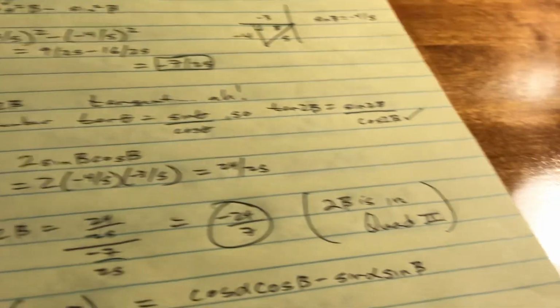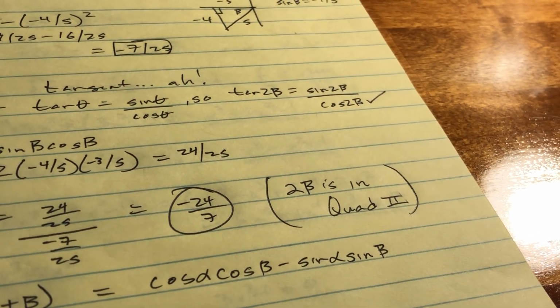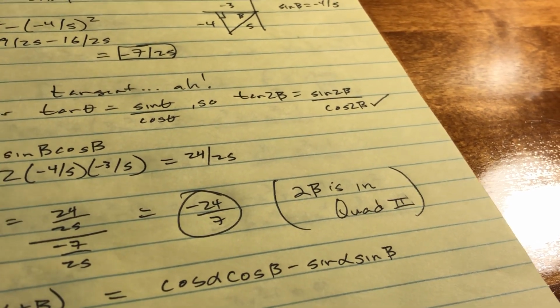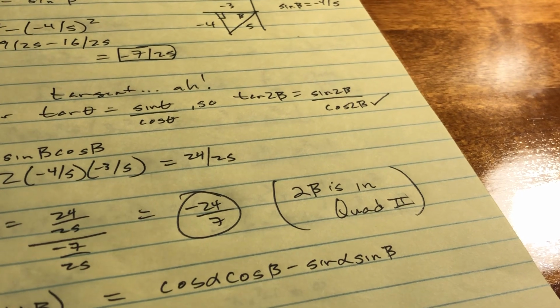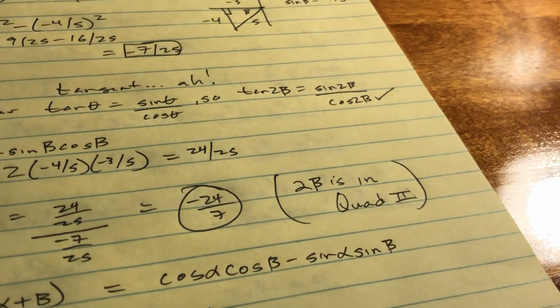And I used to ask, what quadrant is 2 alpha? What quadrant is alpha minus beta? What quadrant is 2 beta in? So because you have a negative cosine and a positive sine, you are in the second quadrant. So 2 beta is in the second quadrant. All right, that's pretty cool.